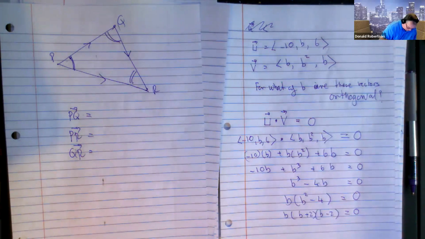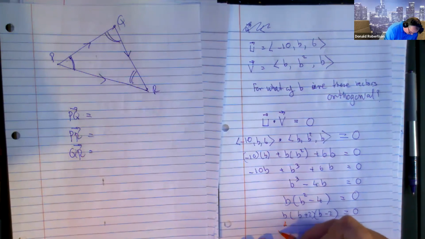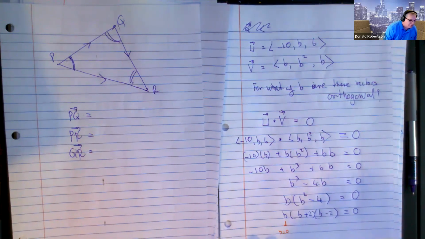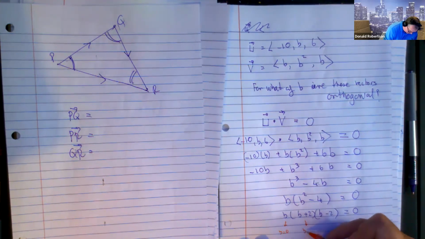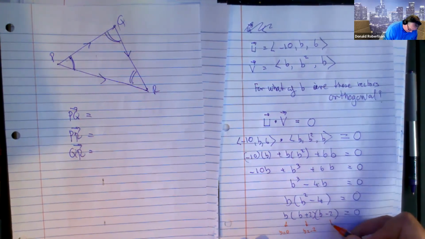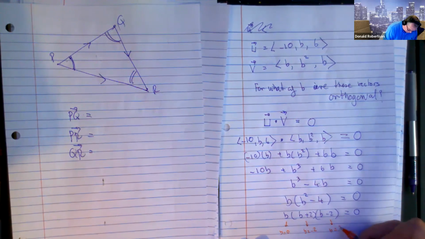And what are the three solutions? B could be 0, right? I didn't want to lose that one. That's a possible answer. B could be -2. And lastly, B could equal 2.